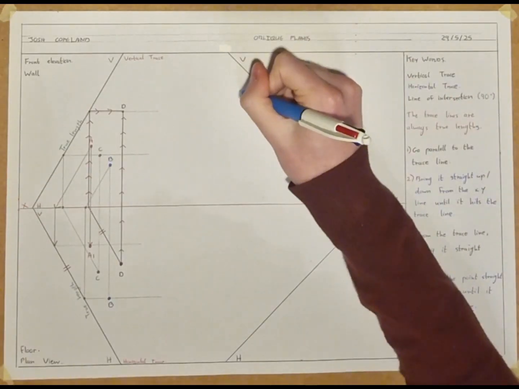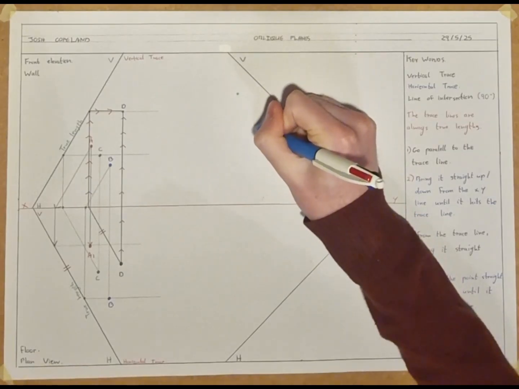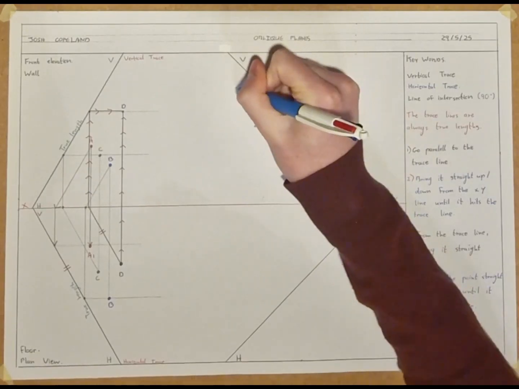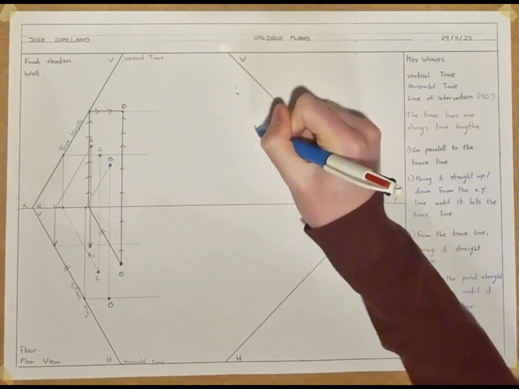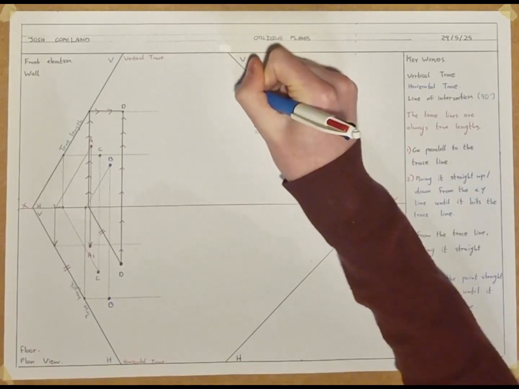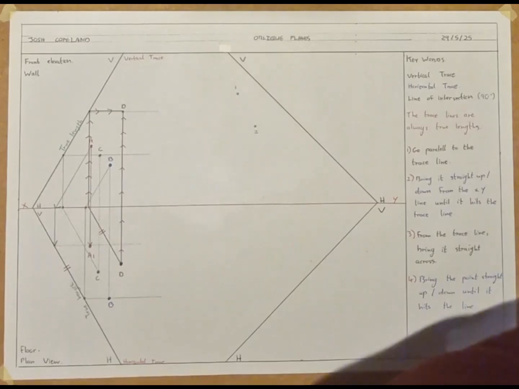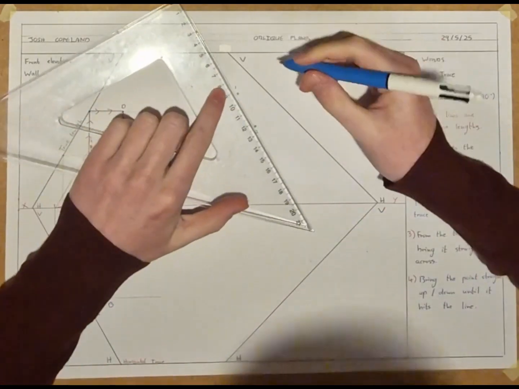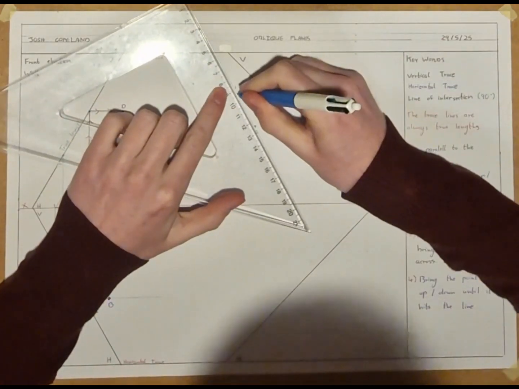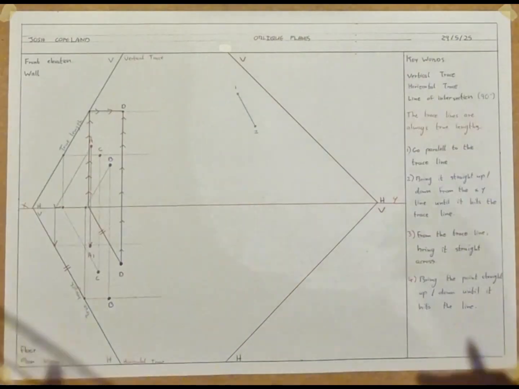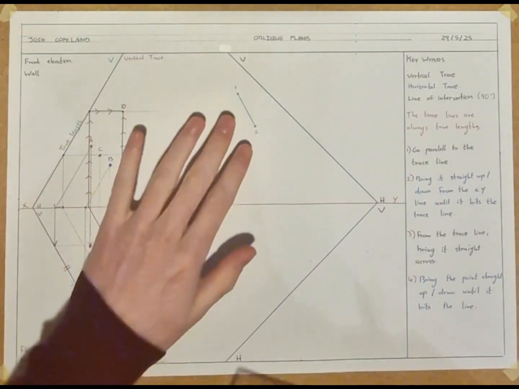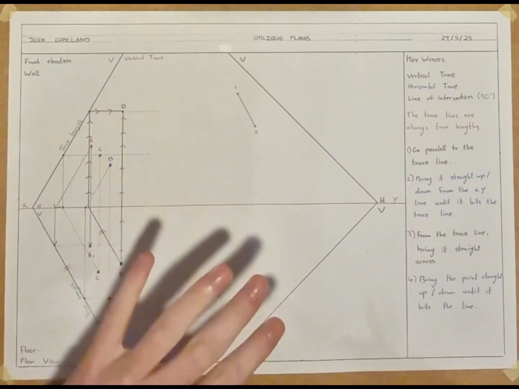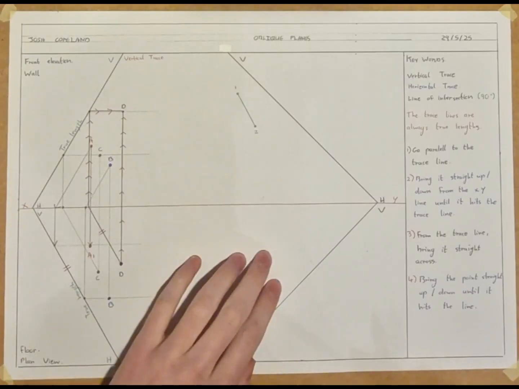So I'm just going to pick 2 random points, and I'm going to call this 1 and 2. And I'm going to connect point 1 and 2 to form our line. Now we're going to try and find this line in our plan view.